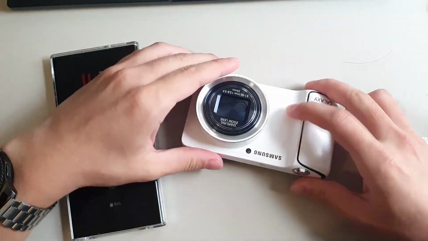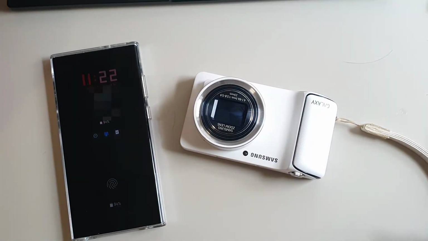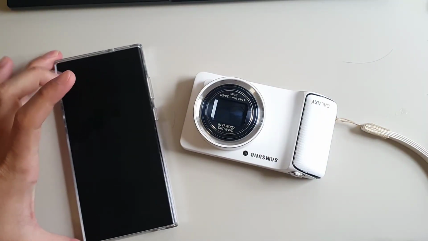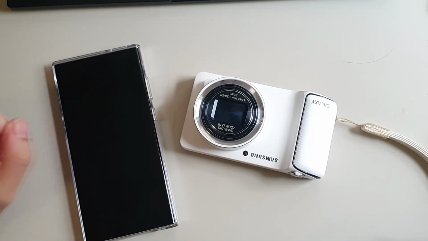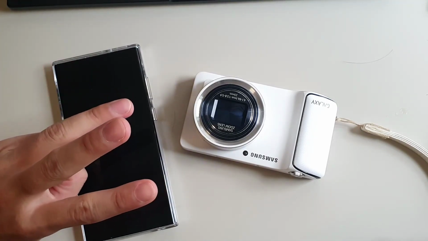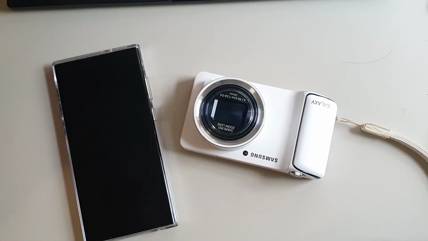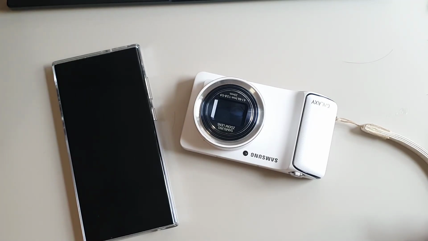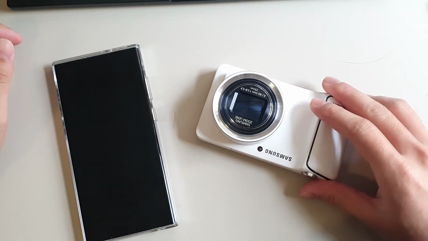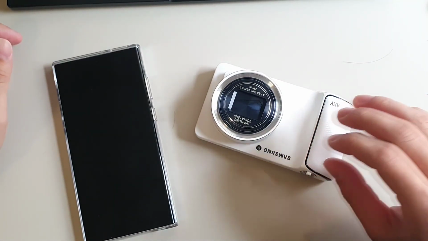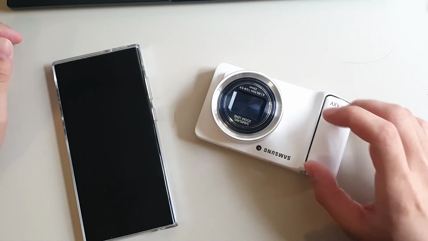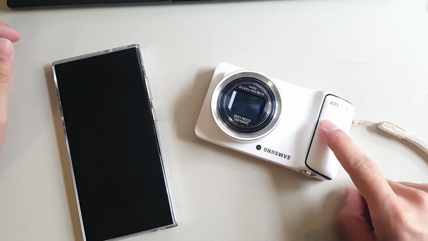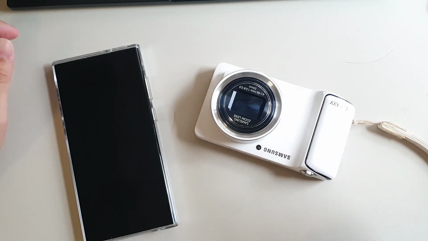And I tried using this one at about 0.6 times wide angle, and 1 time, 2 times, 3 times, 5 times, 10 times, and 21 times, 30 times, 50 times, and 100 times zoom. And this one does not support any digital zoom. This one only supports the optical zoom. So I captured 1 time, 2 times, 3 times, 5 times, 10 times, and 21 times. So we can do a little comparison.